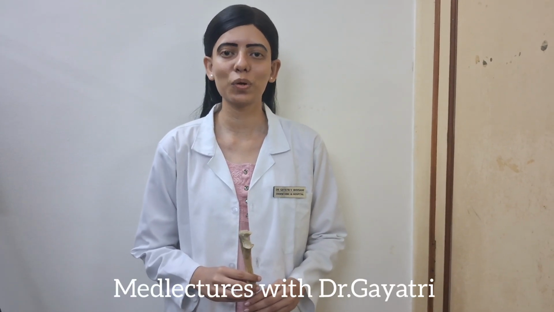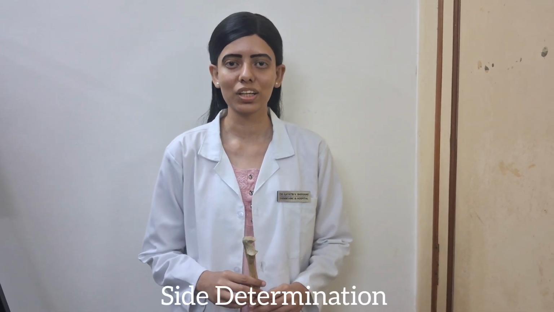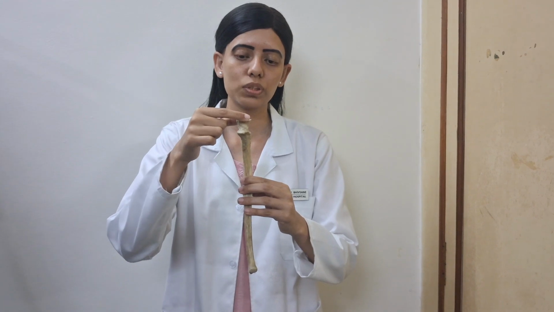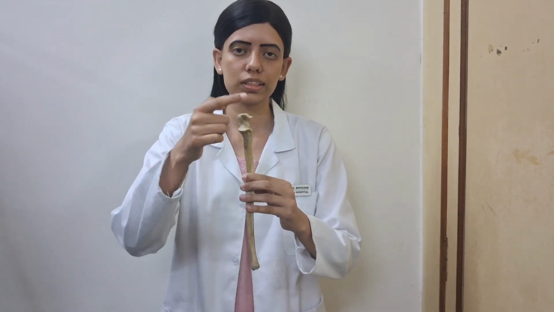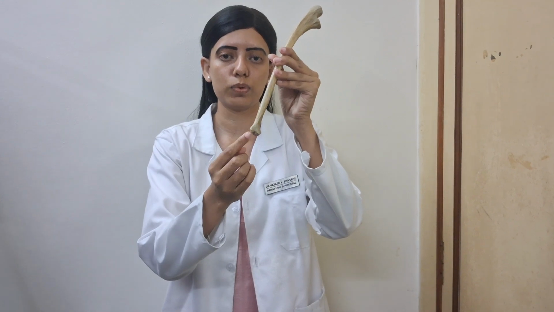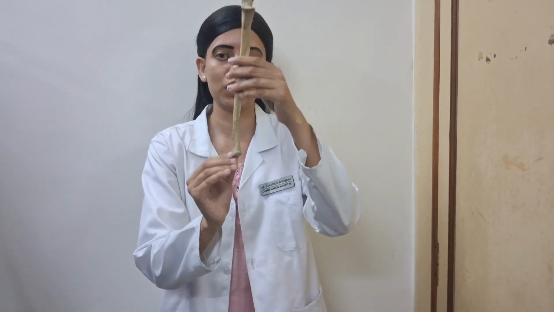Gayatri. Today we are going to focus on Ulna Bone. So first we will see about side determination. This is the upper end, lower end and shaft. Upper end has this notch which faces anteriorly, known as trochlear notch. This is olecranon process and coronoid process. So it faces anteriorly. Then lower end has this styloid process which faces posterior-medially.